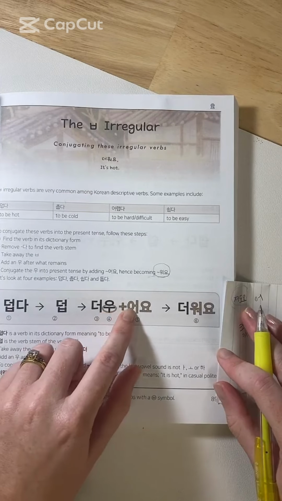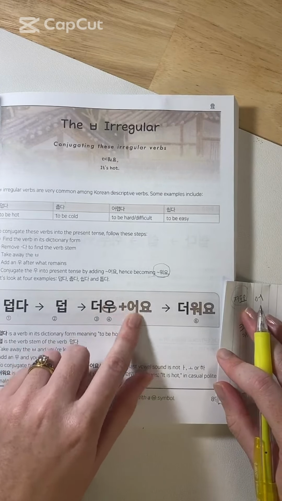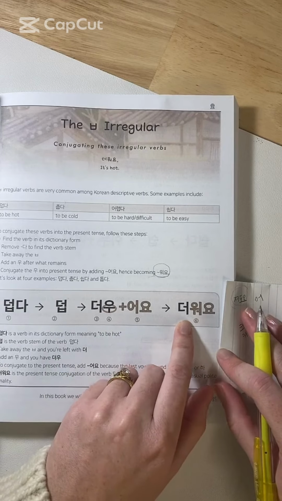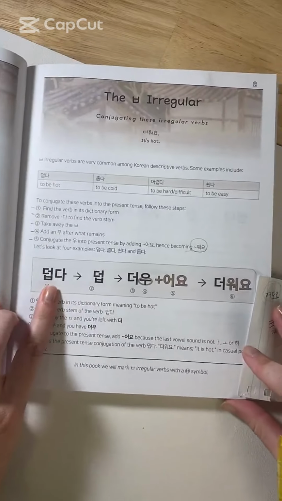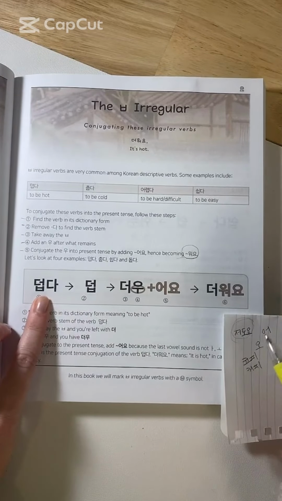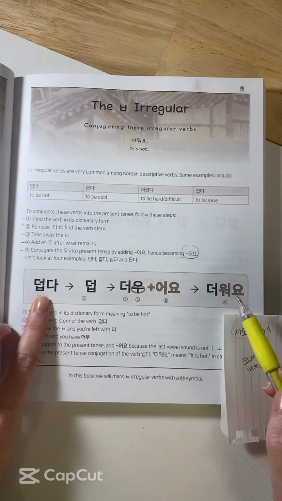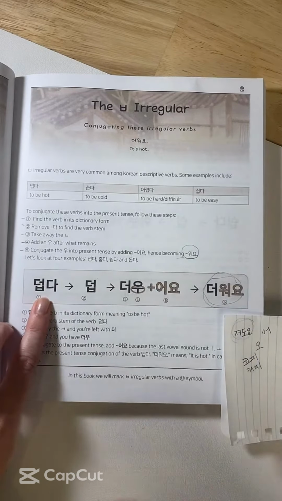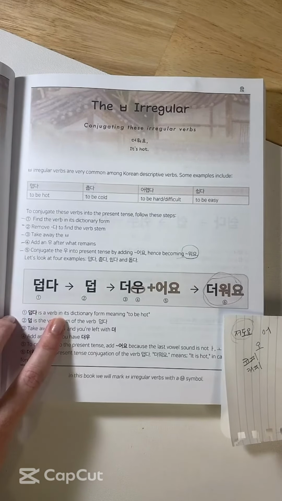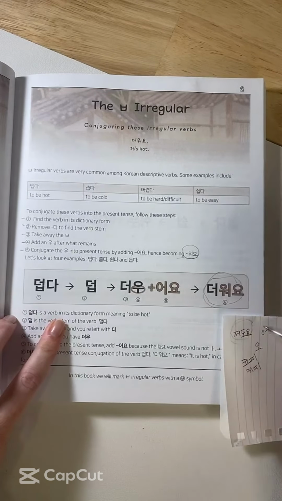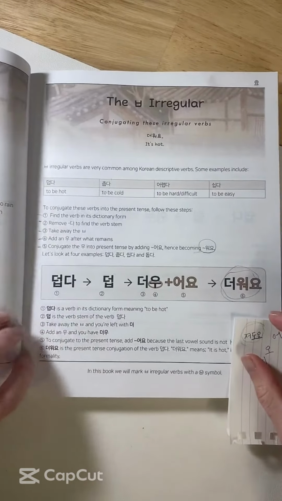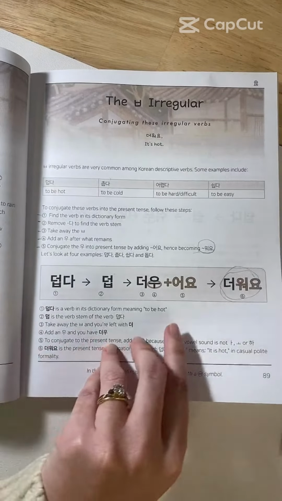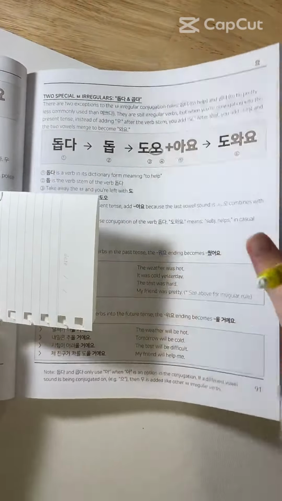This 우 combines with the 어, and it makes a new vowel combination, this 워 sound. 더워요. And that's how you conjugate 덥다 into the present tense. It becomes 더워요. It's hot. This is a fully complete sentence in Korean. You can say 더워요. Oh, it's hot. Oh, no, 더워요. It's hot today. This is a complete sentence you can use, and you can say this word in Korean to say it is hot.